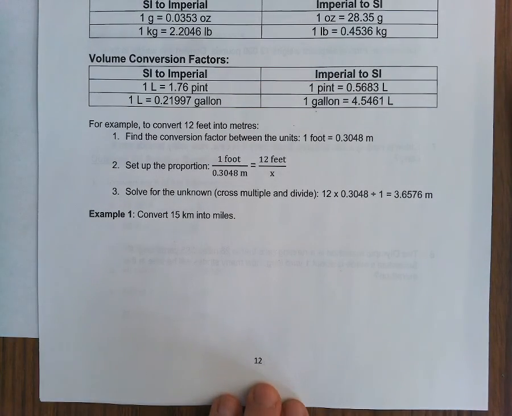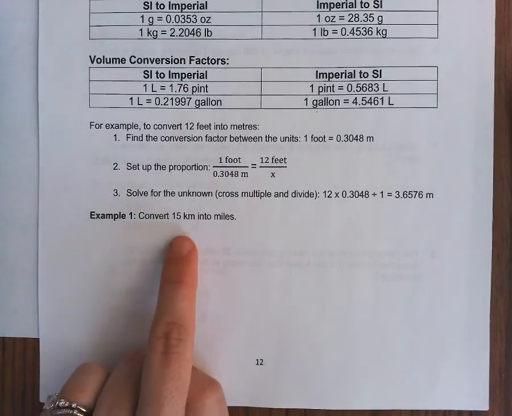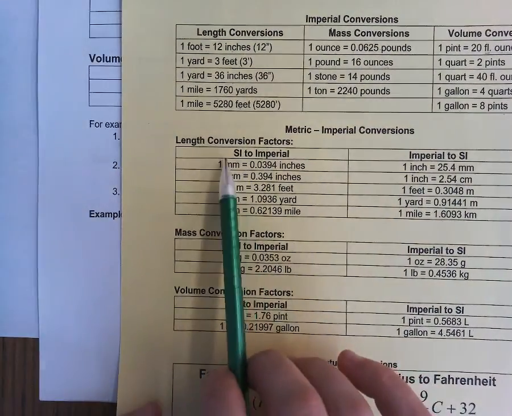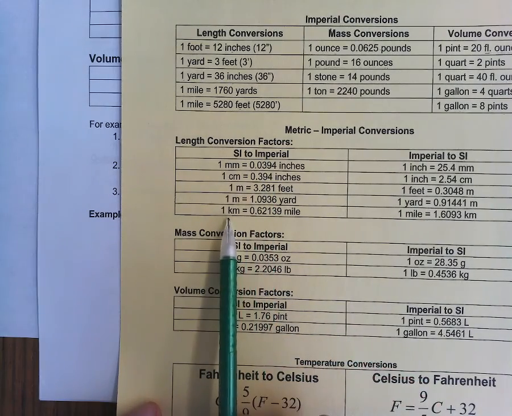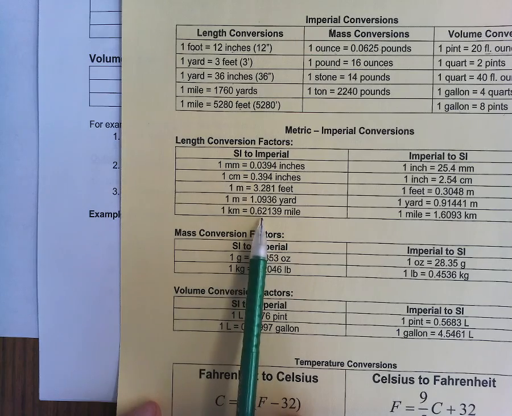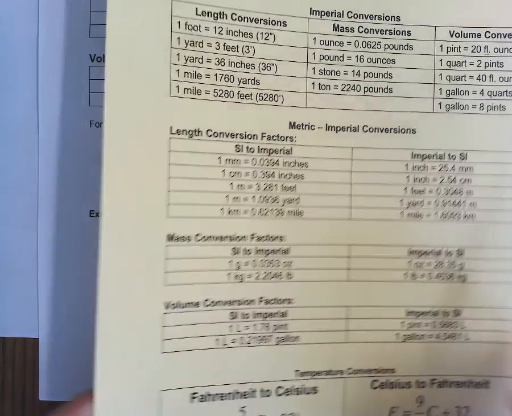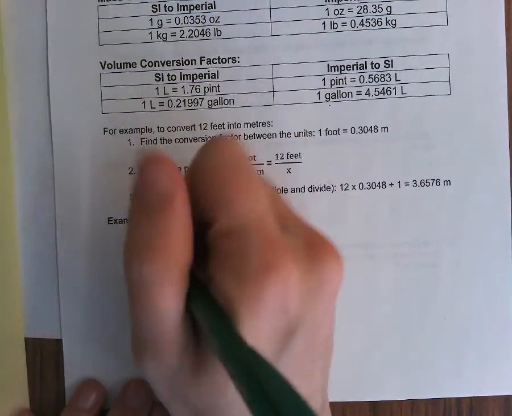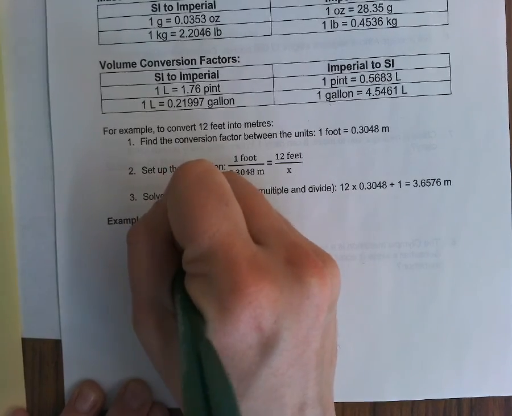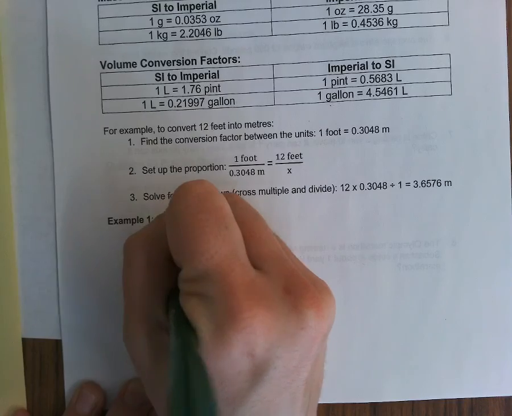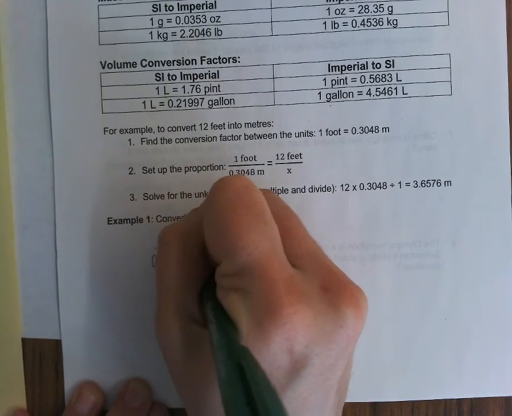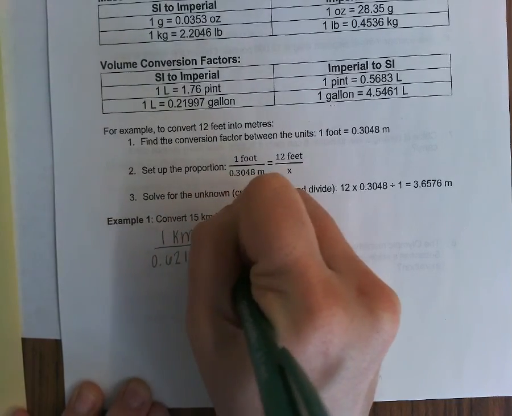If we were going to convert 15 kilometers into miles, we would do something very similar. Again, this is length, but we're going kilometers to miles. So on our table, we're going from metric to imperial. So 1 kilometer is 0.62139 of a mile. So I'm going to write that down first. 1 kilometer, 0.62139 miles.